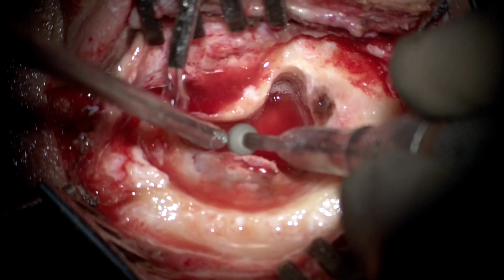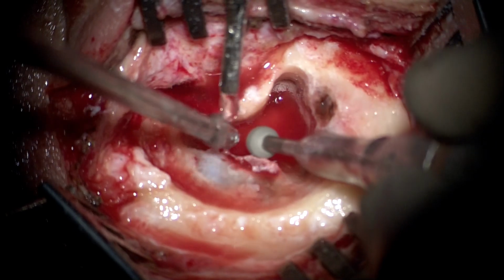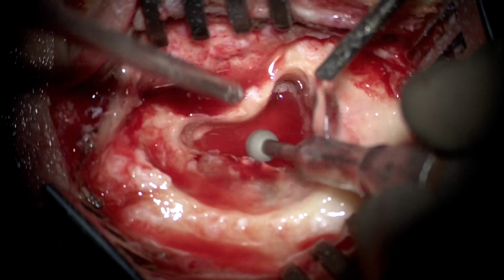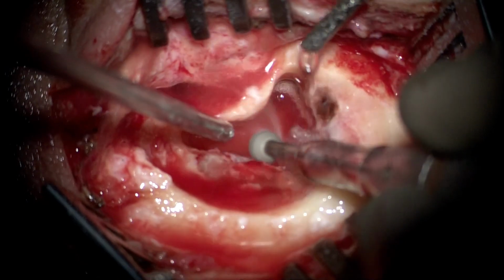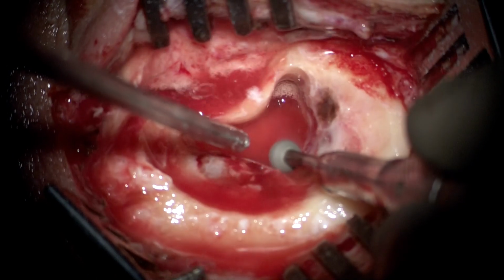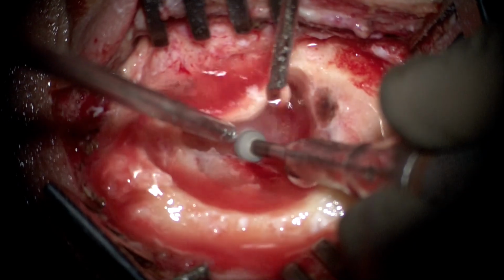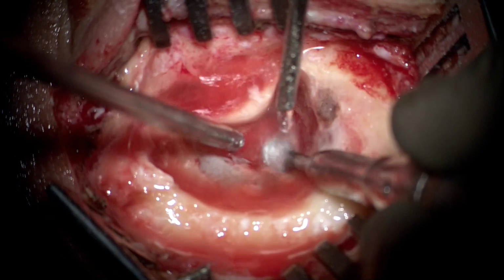Now one can see how much bone we have suddenly got clear for our drilling, and we would resume our large diamond burr to be used over this bone to achieve more exposure posteriorly. This step is not possible till we unroof the sigmoid sinus.